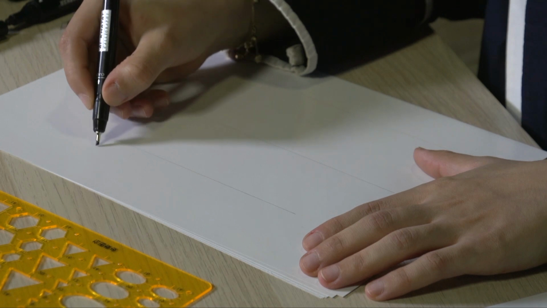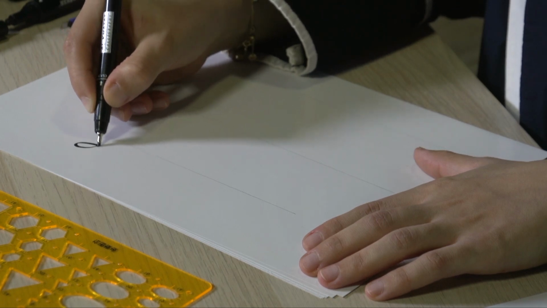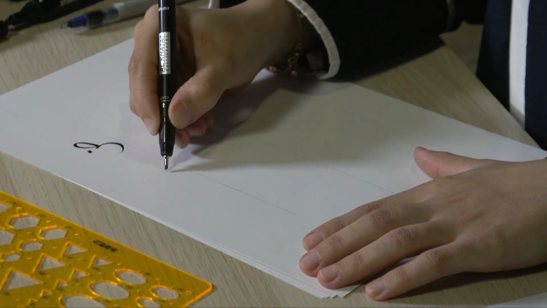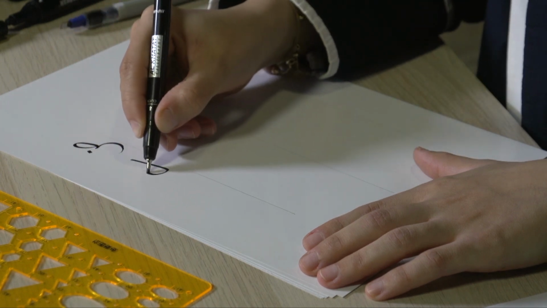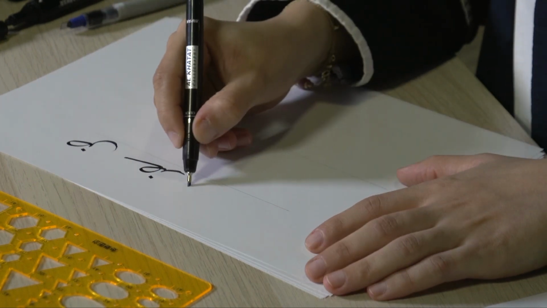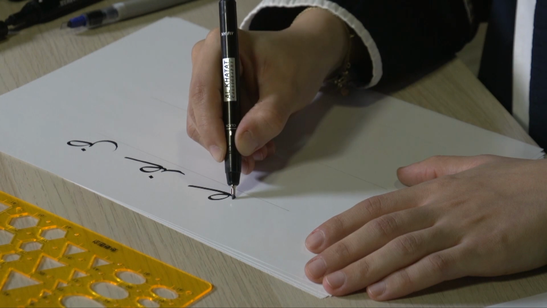And now we have the letter ضاد at the middle and at the end.